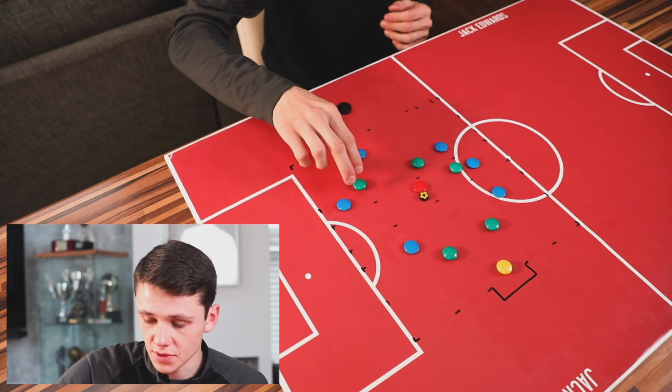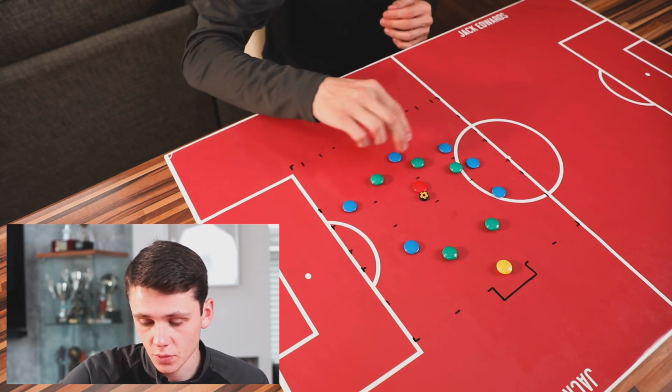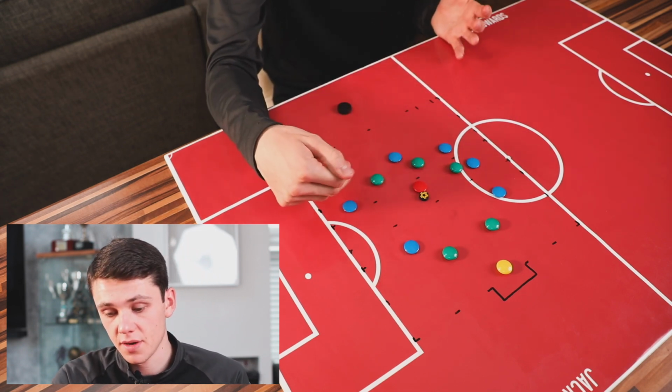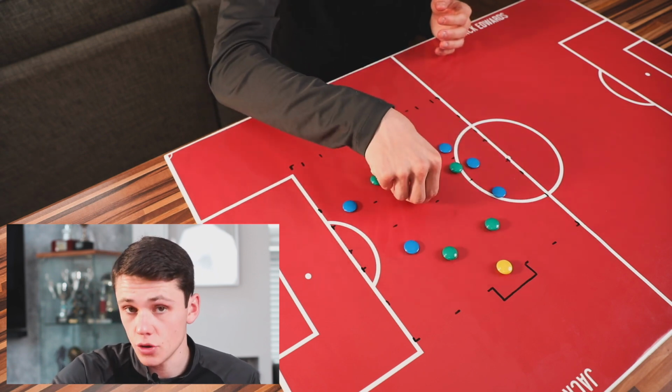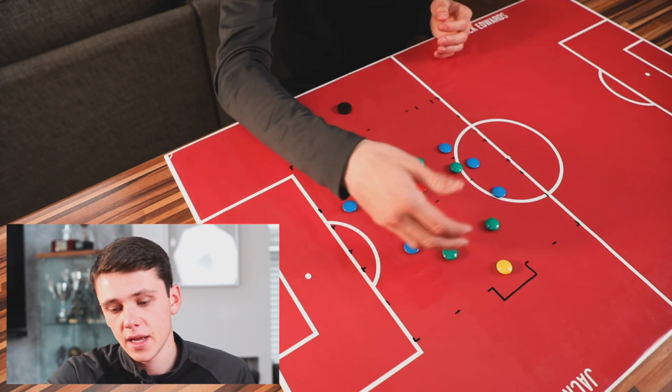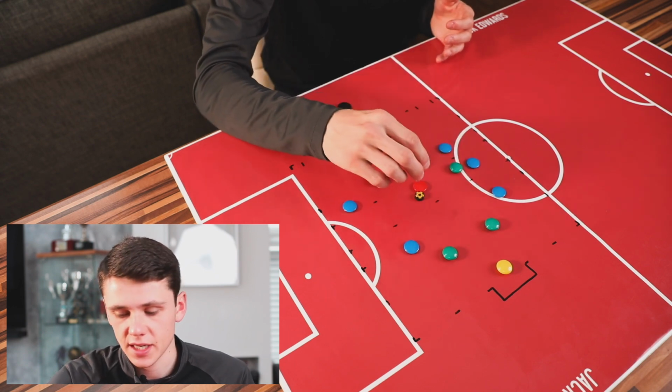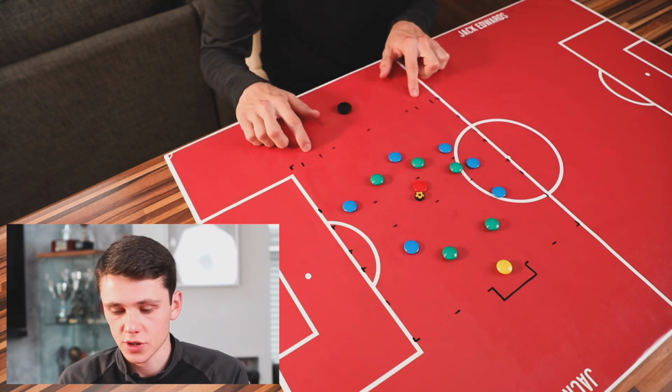So then we leave ourselves able to defend the counter-attack, if the ball transitions in a 3v2 scenario, because if the greens win it back, they can use the floater as well. So then they make it a 6v6 scenario, and they look to score in the small-sided goals.